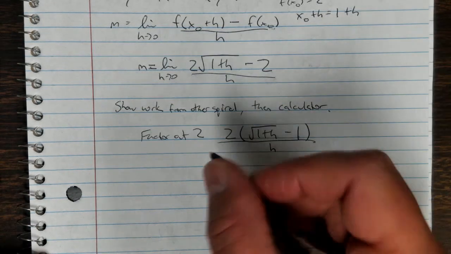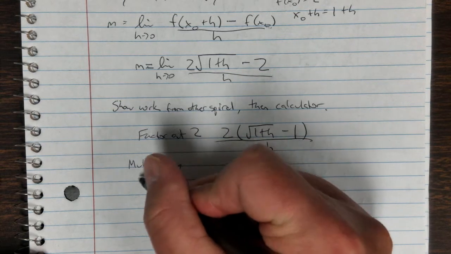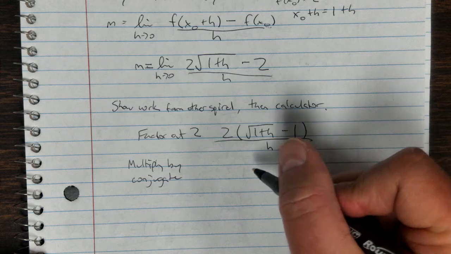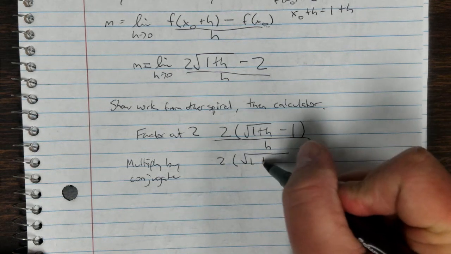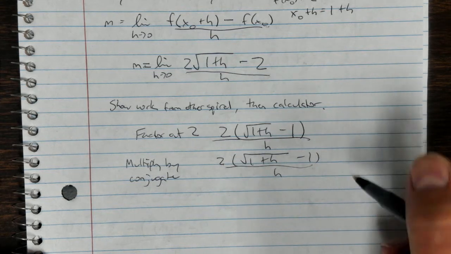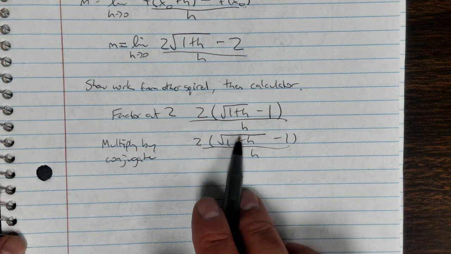Then we want to multiply by the conjugate. So the conjugate relates to the square root part.